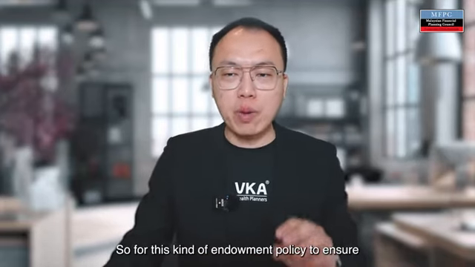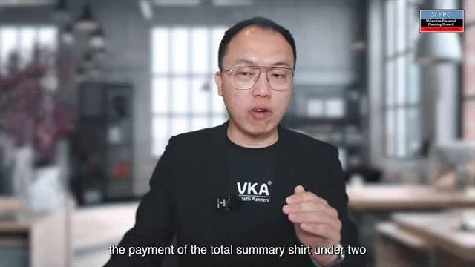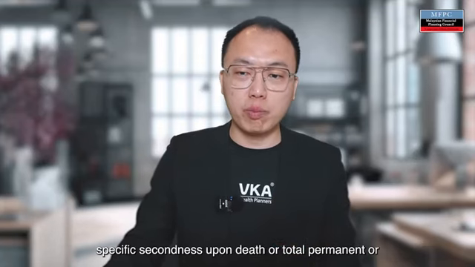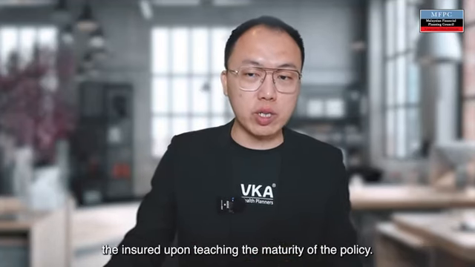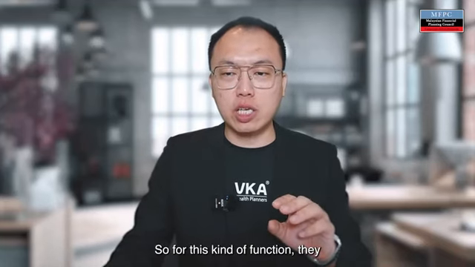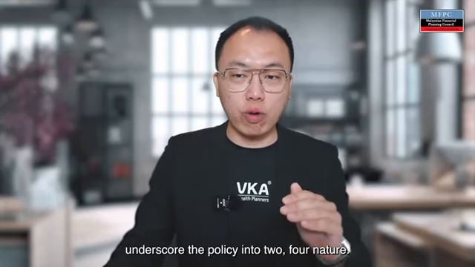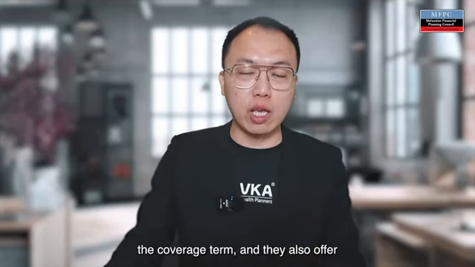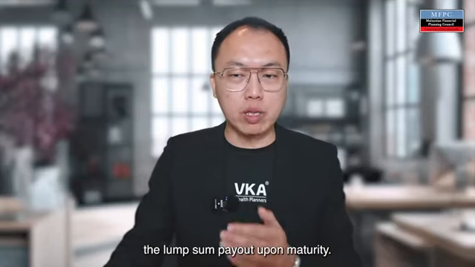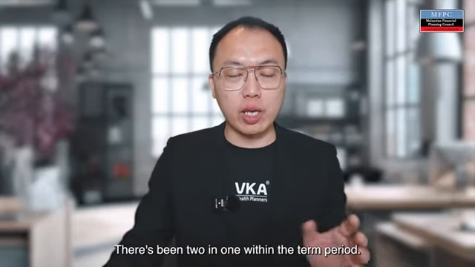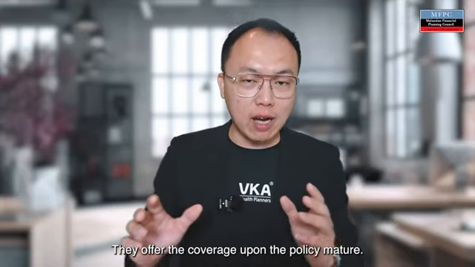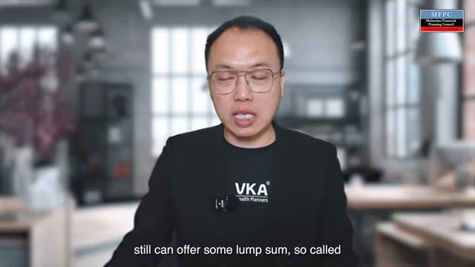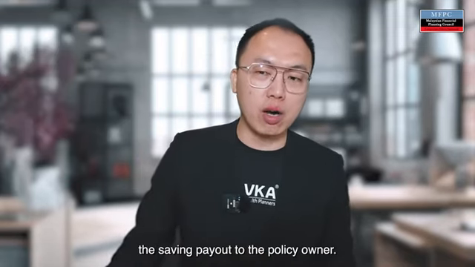So for this kind of endowment policy, it ensures payment of the total sum assured under two specific circumstances: upon death or total permanent disability of the insured, or upon reaching the maturity of the policy. So this policy has a twofold nature. It provides financial protection during the coverage term, and it also offers a lump sum payout upon maturity. This means 2 in 1. Within the term period, they offer coverage, and upon the policy maturing, if nothing happens, the policy still offers a lump sum, the so-called saving payout, to the policy owner.